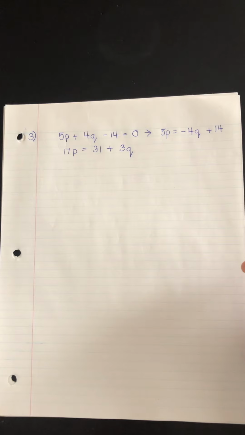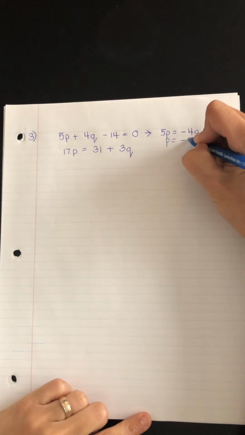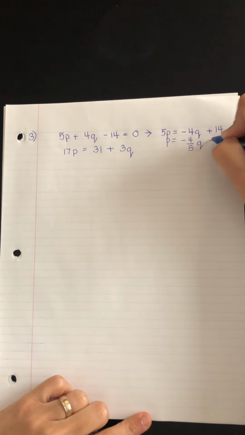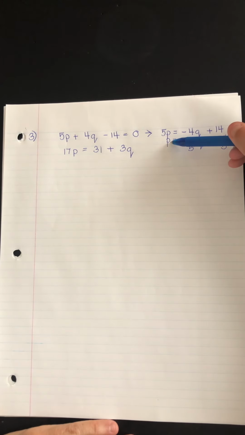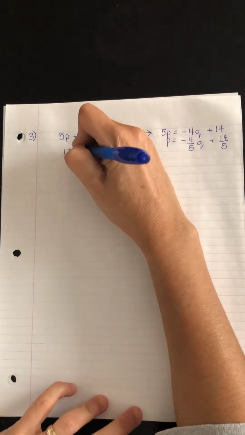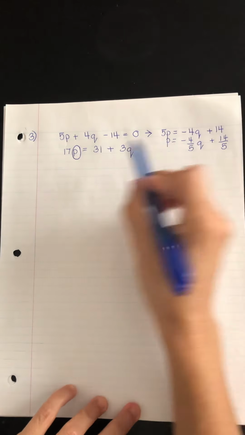So that step is really important. If you have one of those signs incorrect, nothing will work beyond that. So be very careful. Okay, now we divide by 5. If I'm going to use fractions, that would just look like this. If you wanted to use decimals, you'd have negative 0.8 here, and 2.8 here. Okay, so I'm done. I now have an expression for p, so I put it in the other equation where the p is. So this binomial is going right here.